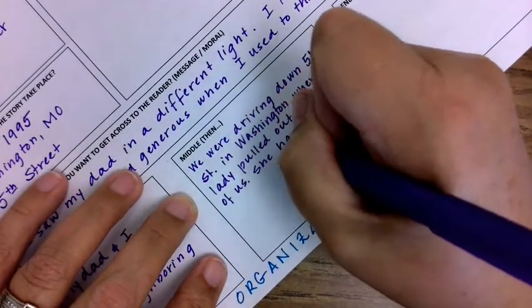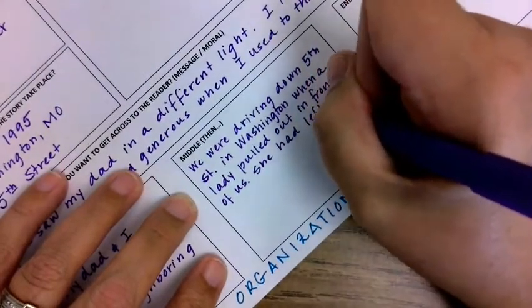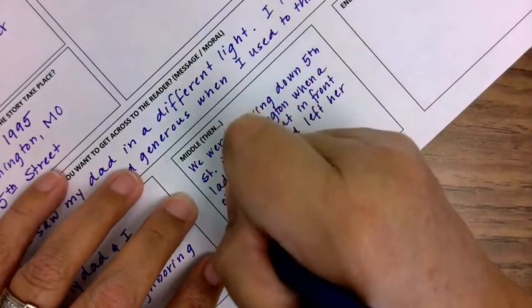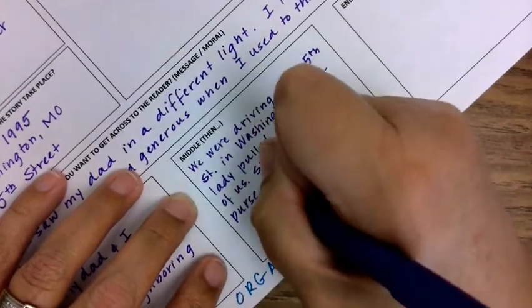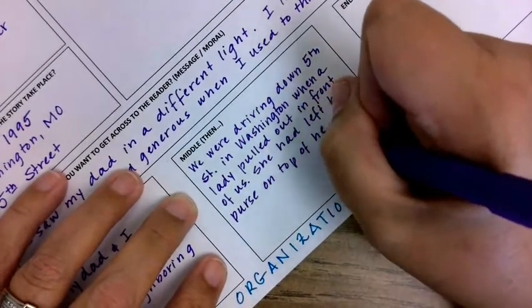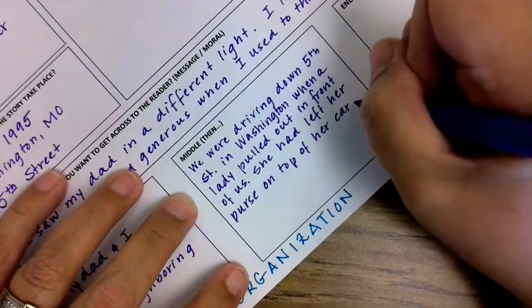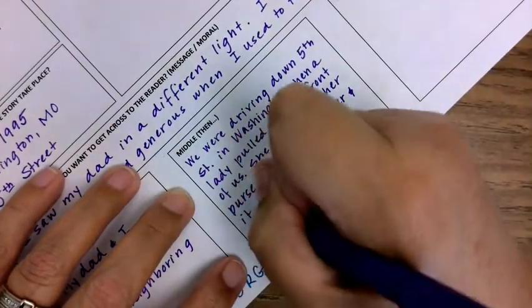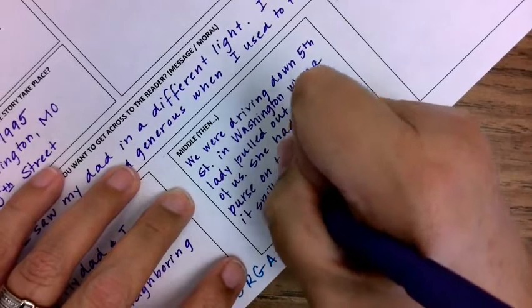She had left her purse on top of her car, and it spilled everywhere.